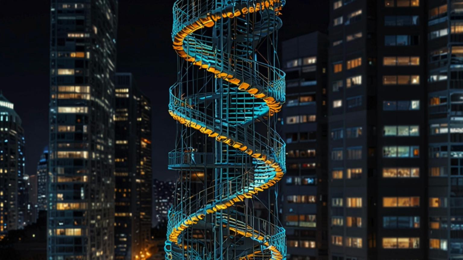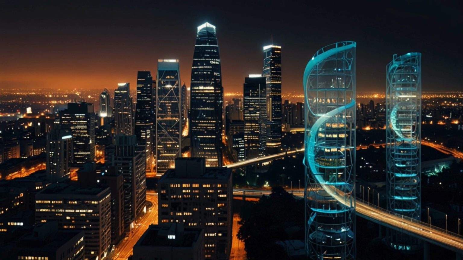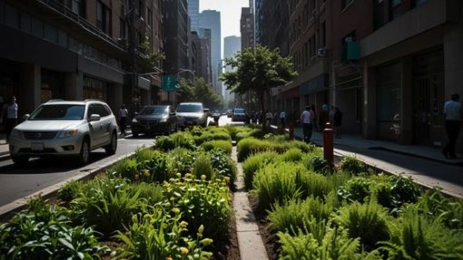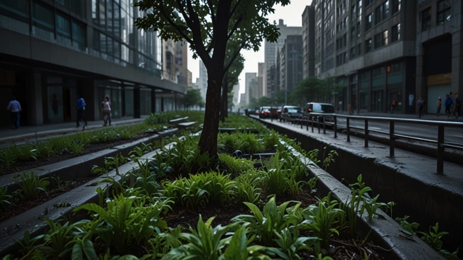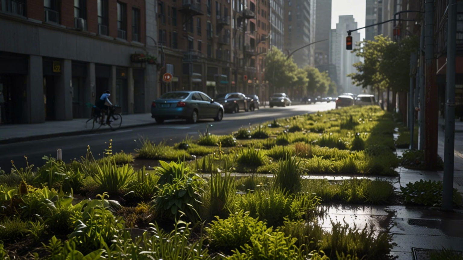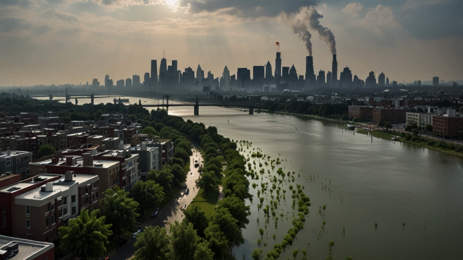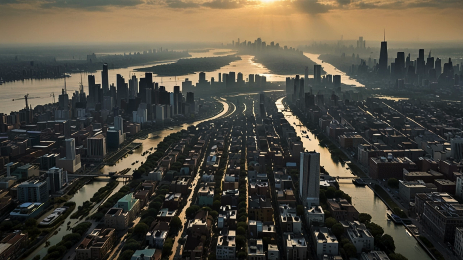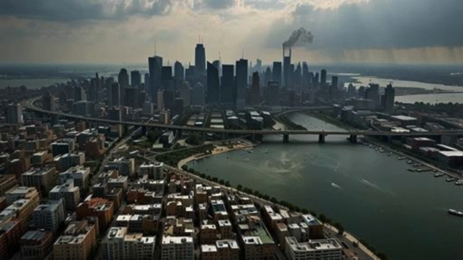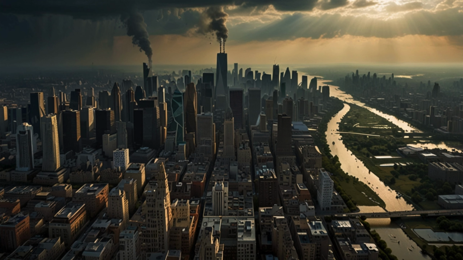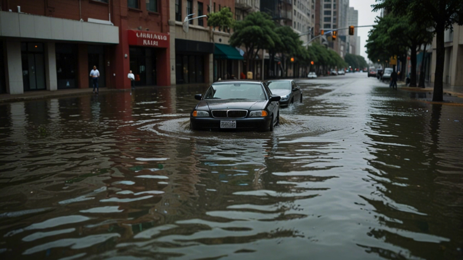1. Climate change and environmental stressors. One of the most significant threats to cities today is climate change. Rising sea levels, extreme weather events, and resource depletion are putting unprecedented pressure on urban systems. Cities like Miami, Jakarta, and Venice are already facing existential threats from flooding, while others are grappling with drought, wildfires, and heat waves. Cities must adapt their genetic code, through innovations in green infrastructure, water management, and renewable energy, to survive in a world where the environment is becoming increasingly hostile.